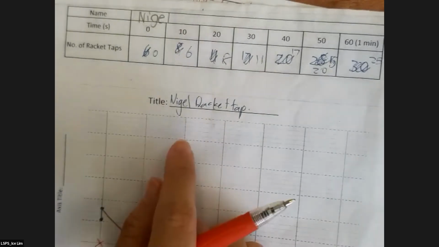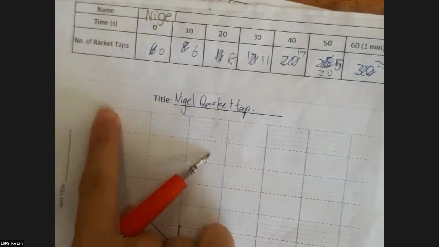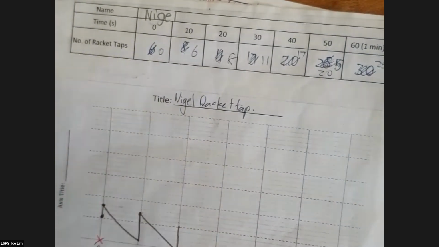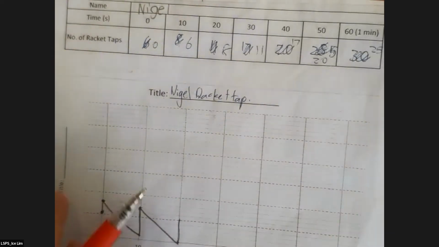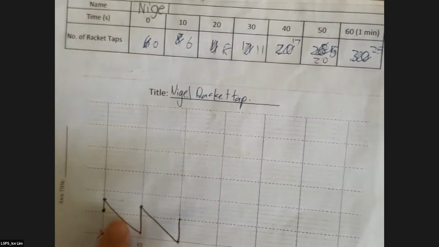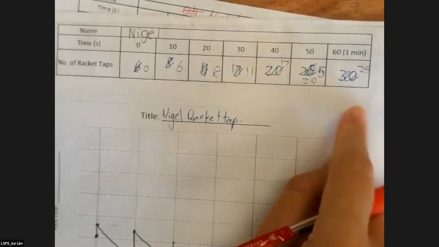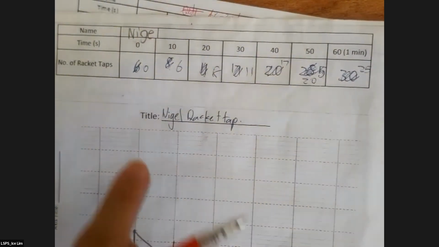Kaylen, how do I decide this axis? Is it going by 0, 2, 4, 6, 8, or 5, 10, 15, 20, or 10, 20, 30, 40, or 100, 200? How do I decide? What do I decide on for Nigel now?